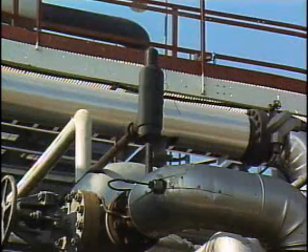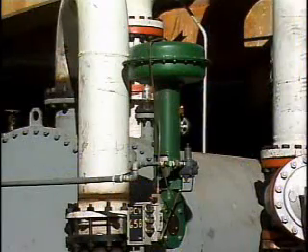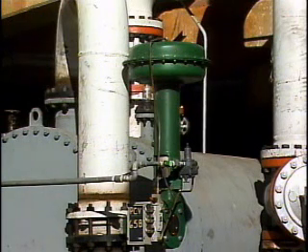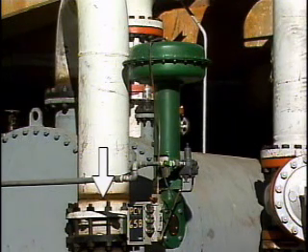In this system, the control valve is linked through an instrument system to a device that senses the outlet temperature of the fluid. As the fluid's temperature changes, the sensing device sends a signal through a controller to the control valve actuator, which opens or closes the control valve and regulates flow to maintain the desired temperature.